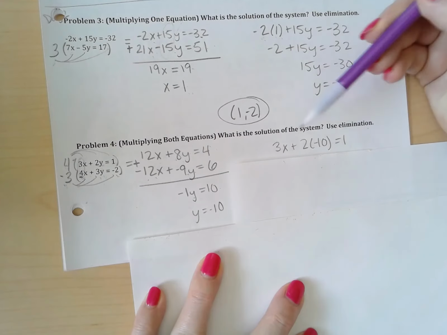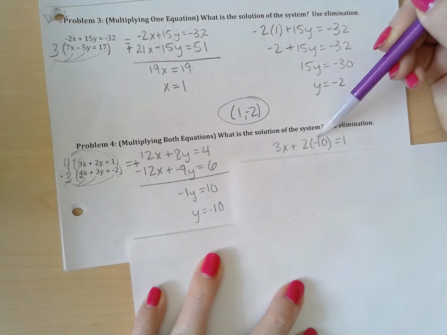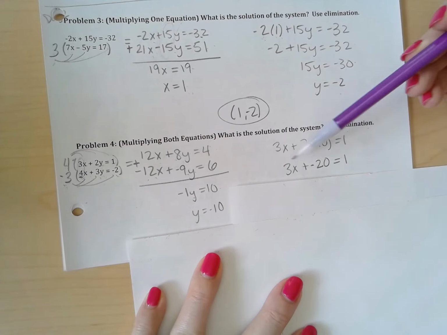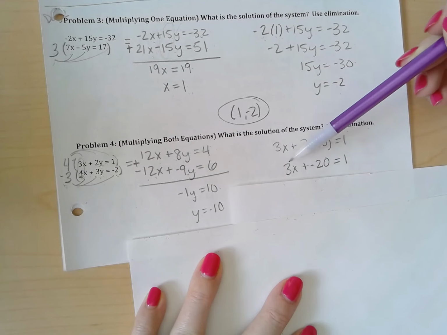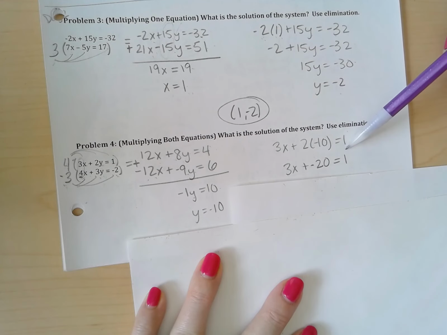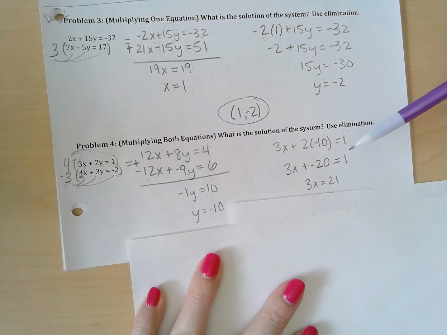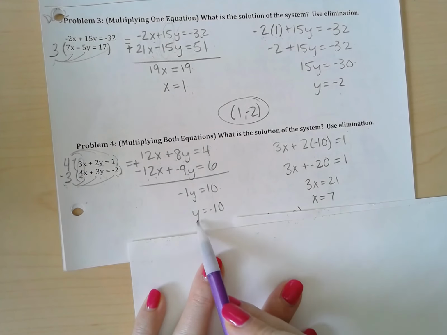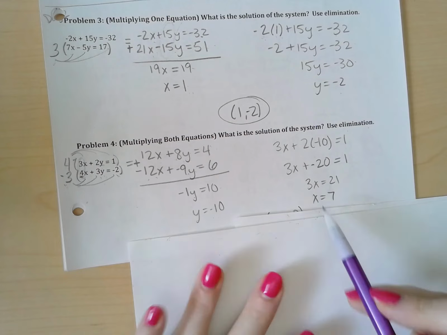So 3x plus 2 times negative 10 equals 1. 2 times negative 10 is negative 20, so 3x plus negative 20 equals 1. Add 20 to both sides, and I get 3x equals 21. Divide by 3, so I get x equals 7. So my answer here is y equals negative 10 and x equals 7.